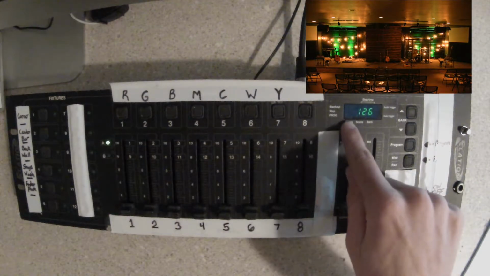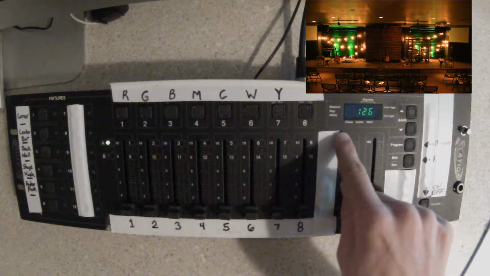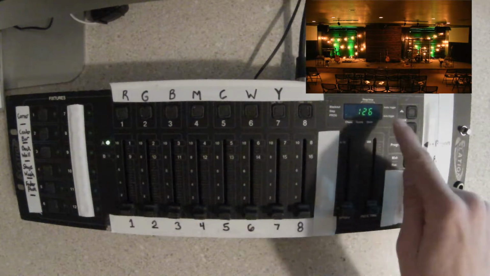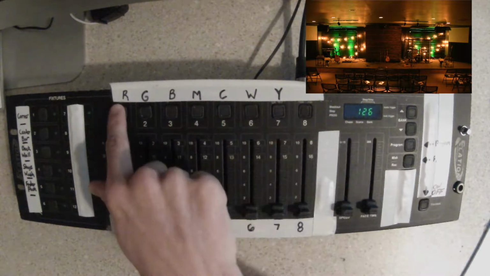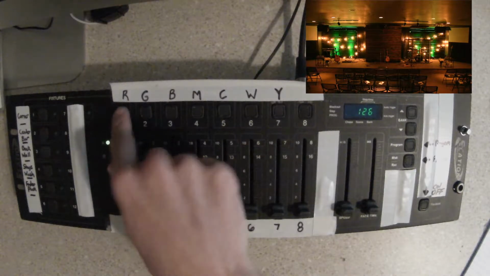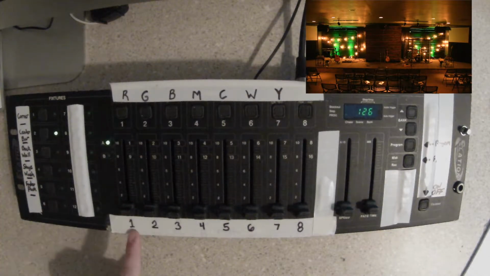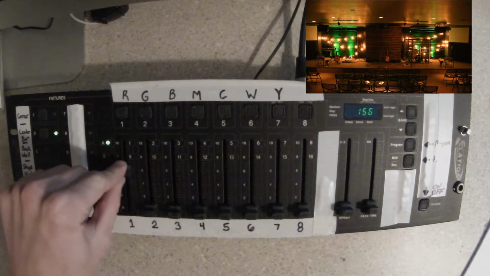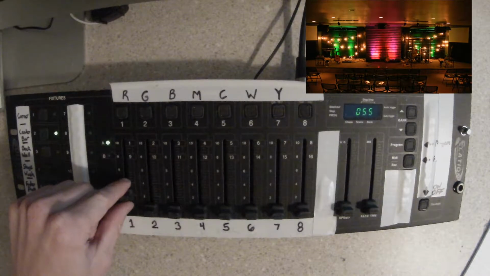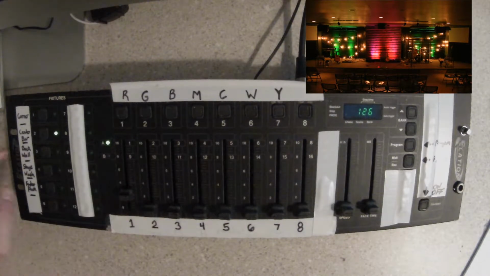So once again, we need to check and make sure I'm in program mode. I'm editing scene 1 in bank 26. So I'm going to click scene 1, and I want to go ahead and adjust my center bar. So I'm going to click my center bar fixture. The center bar is only in channel 1, so I can adjust my channel 1 fader to find the color that I like. Alright, that looks good.